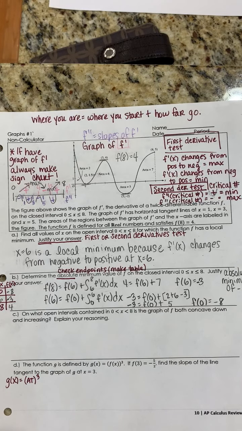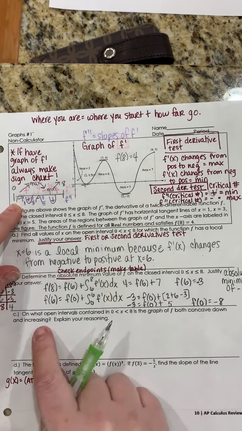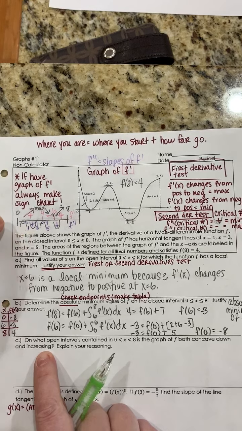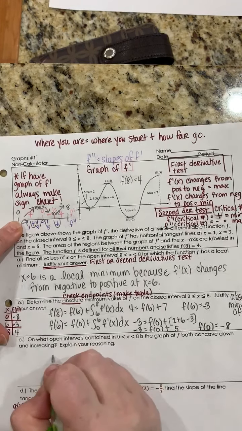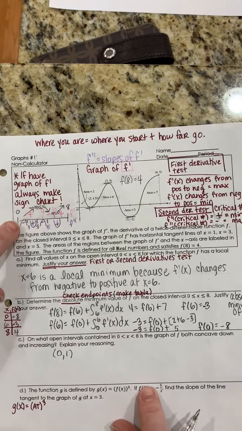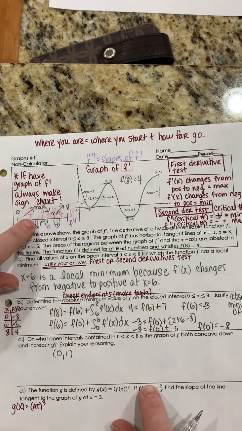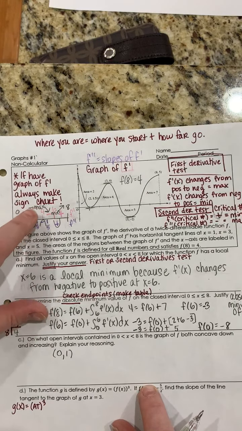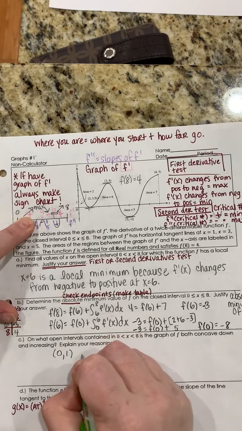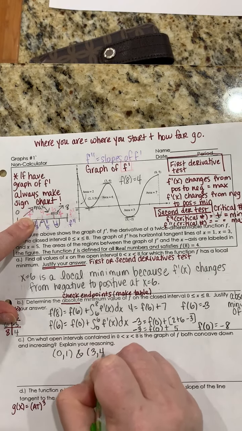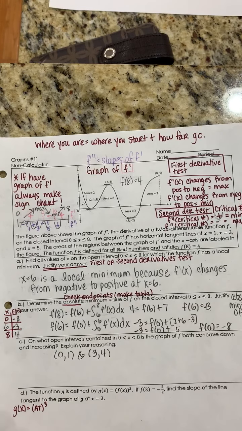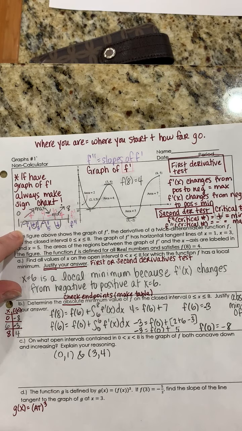Now, C says on what open intervals in 0 to 8 is the graph of f concave down and increasing. So I'm just going to go back up here and look. Where am I concave down and increasing? So from 0 to 1, I'm concave down and increasing. And then I'm concave down from 3 to 5, but only increasing from 3 to 4. So 3 to 4. So again, I went back and I looked at my sign chart to see where the first derivative was positive and the second derivative was negative.